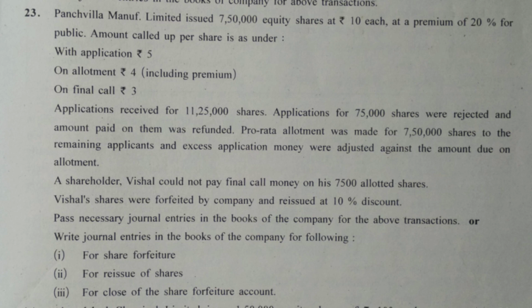How many shares the company has issued? 7,50,000. What is the face value? Rupees 10. What is the amount of premium? 20%. That is 2 rupees. 20% of 10 rupees is 2 rupees. So issue price of shares 12.